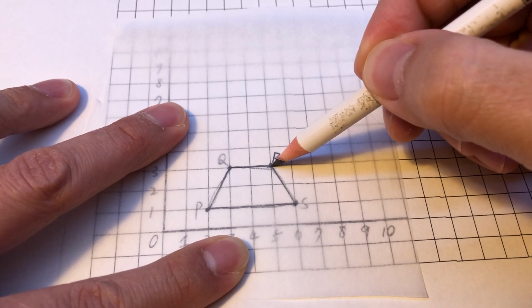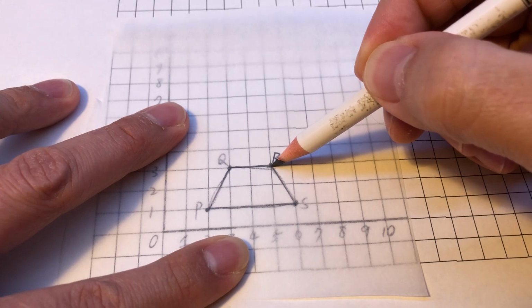We're going to rotate 180 degrees about vertex R.